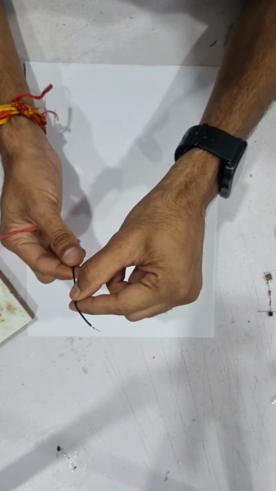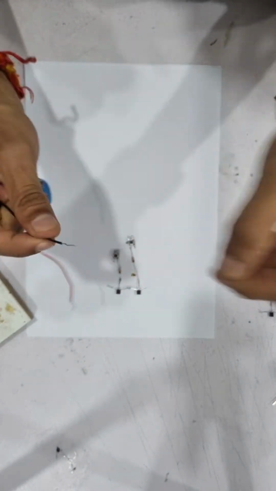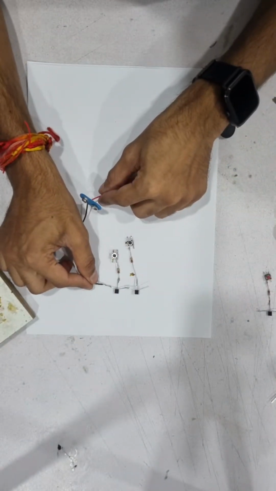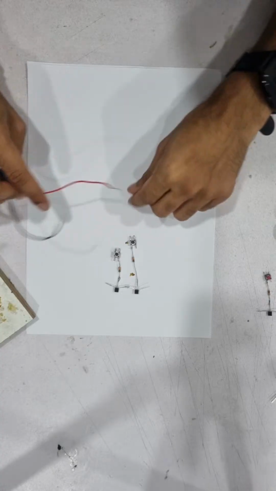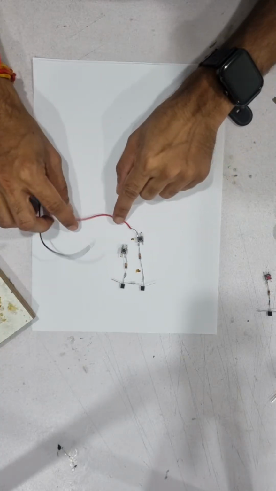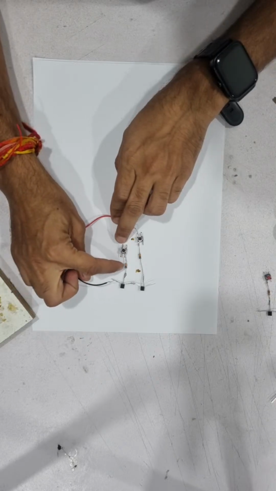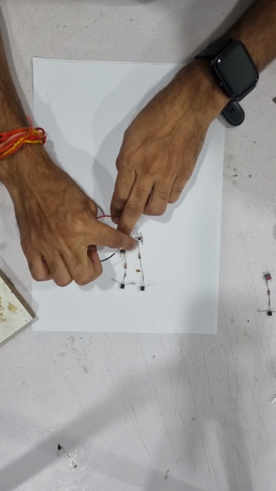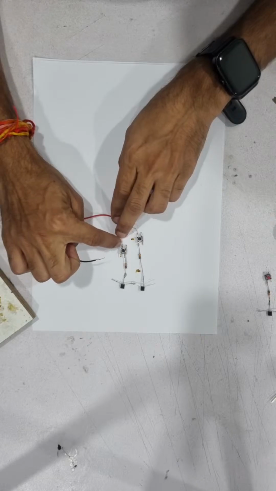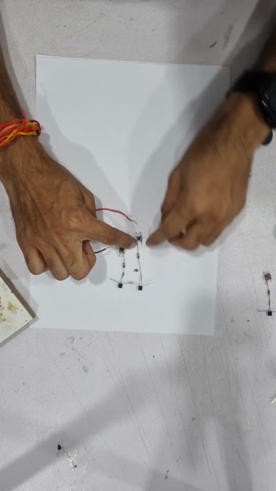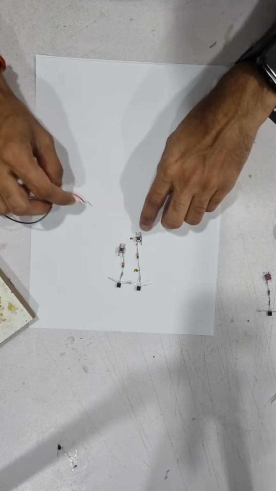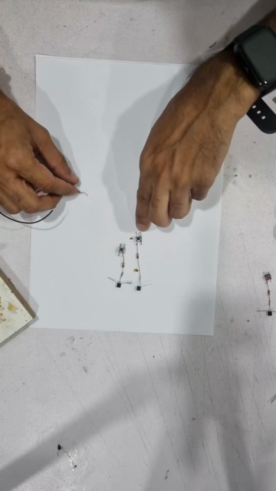Black wire can represent the negative. So I will take this, I'll connect it over here. Okay, and these are the positive, so I have to make positive connections here and here. Again remember, since the resistors are connected to one of the pins, we will connect in cross. So if the resistor is here, we will connect the red wire over here.